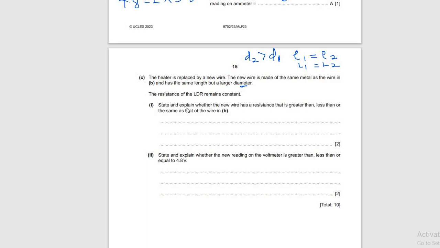State and explain whether the new wire has a resistance that is greater than, less than, or the same as the wire in B. Now let's go back to this relationship: resistance equals resistivity times length over area. Since resistivity and the length are constant, the formula can be resistance equal to K over A. So resistance is inversely proportional to area.